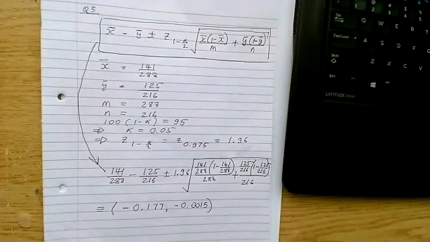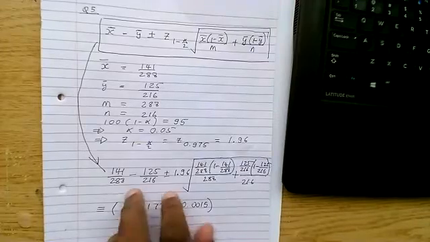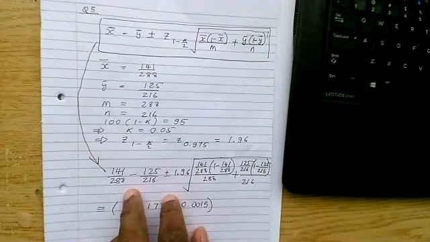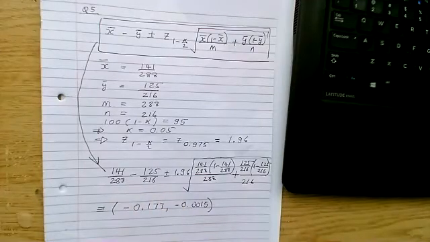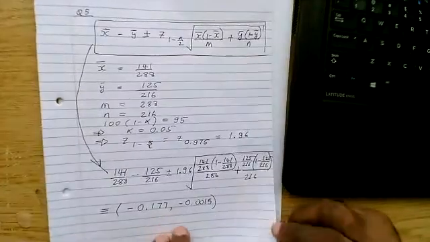Are you okay with this or no? Hello, guys. Any questions? Anything not clear? Please let me know. Hello, guys. Talk to me. Are you guys okay with this solution of question 5? Okay, thank you. Thank you very much.